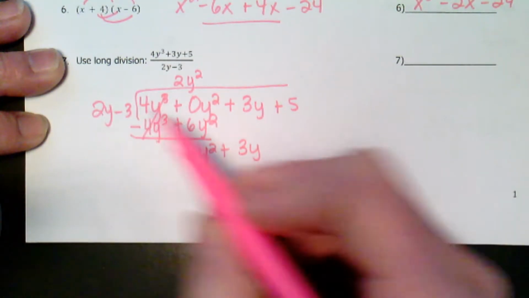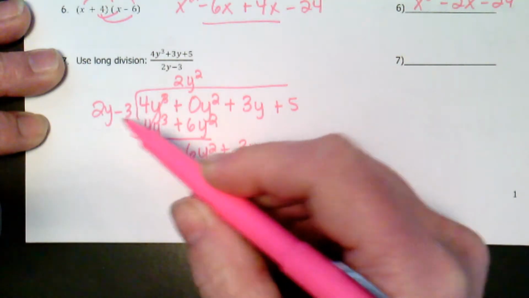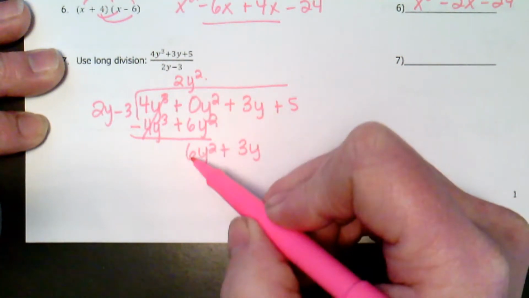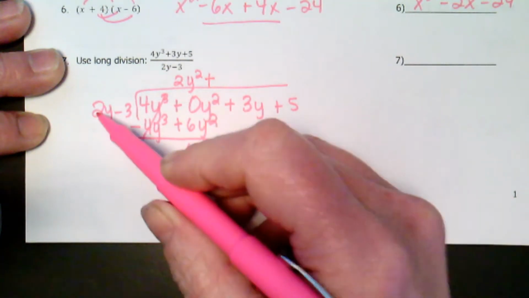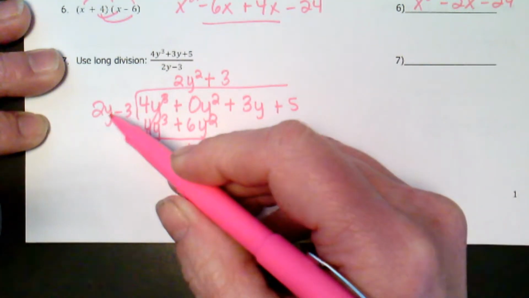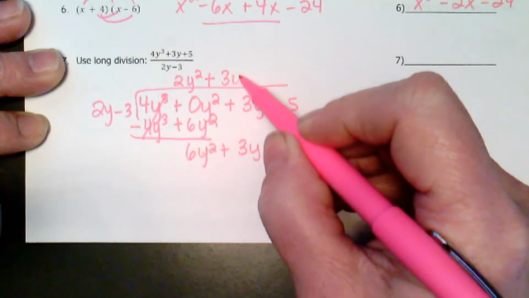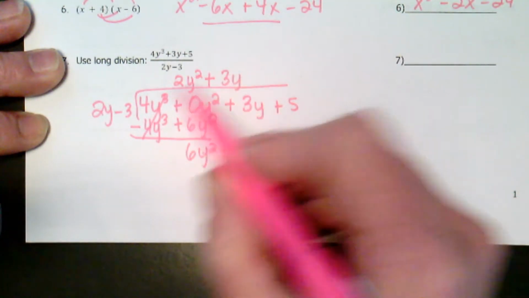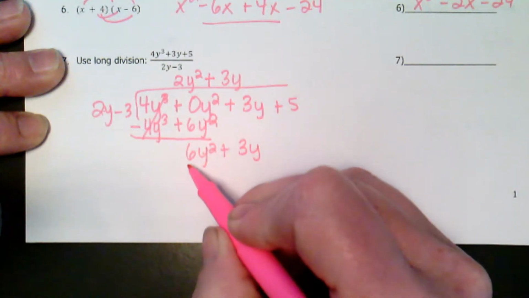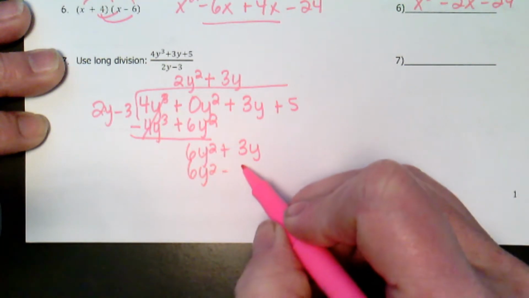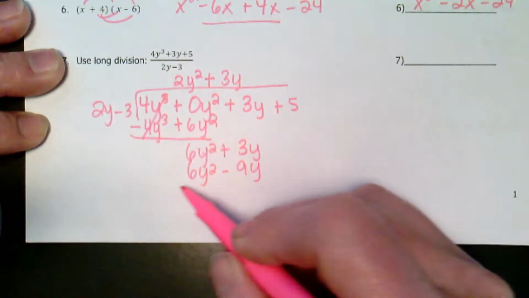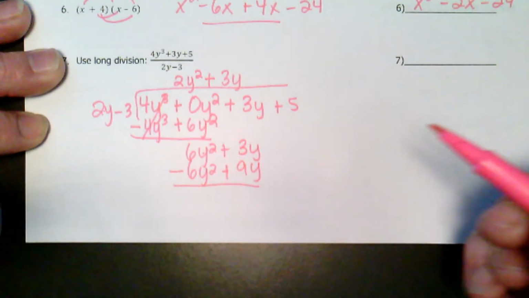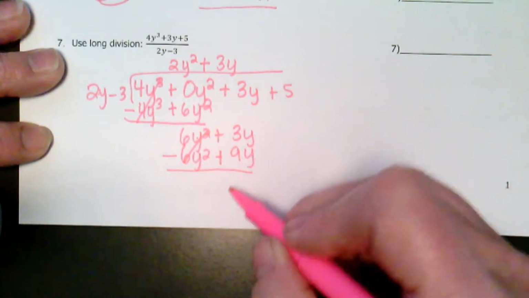Now you're doing your first term into your first term again. So 2 goes into 6, and if this is positive, this will be positive. If this is negative, this will be negative. 2 goes into 6 3 times, and y goes into y squared y times. Multiply, so 6y squared, take away 9y. 3 times this, 3 times this. Subtract is changing the signs of both. This is gone.